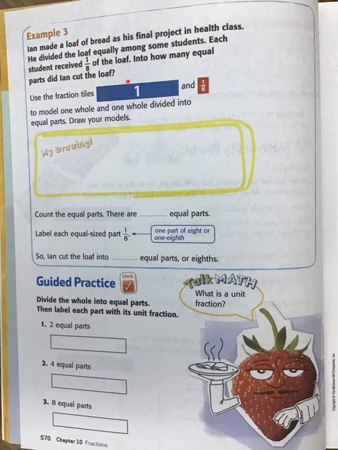We have 1 whole and 1/8 because it says he cut it into 8 equal parts. So to model 1 whole and 1 whole divided into equal parts, let's draw the model. Okay, so let's use this one. All right, so let's say this is my whole, right?